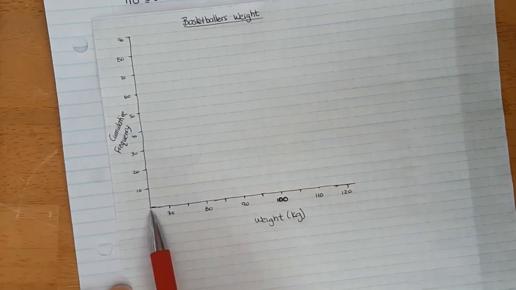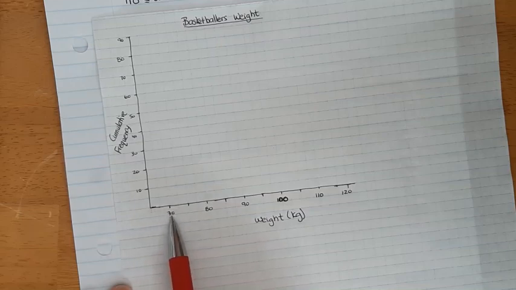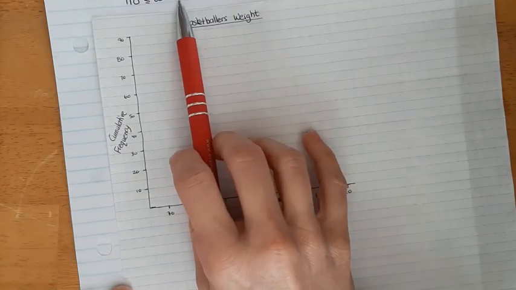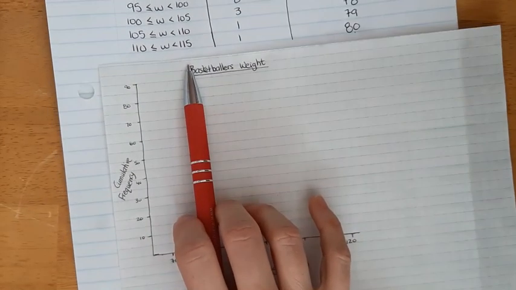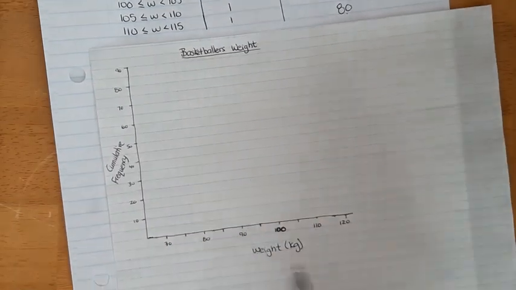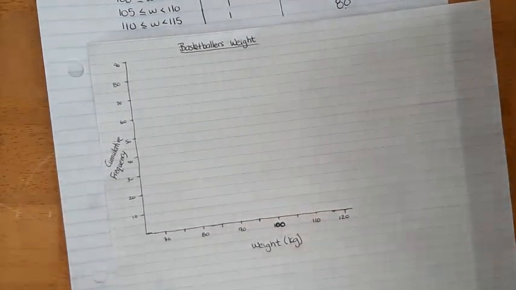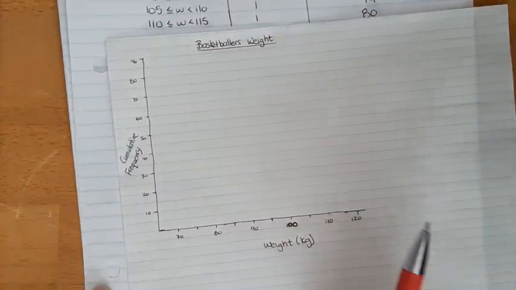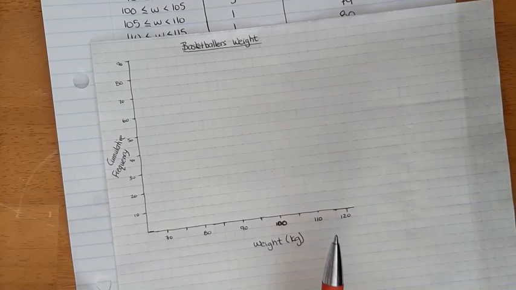So we've gone from 65, which I didn't mark in here, and then every second box we added 5. So 70, 75, 80, 85, 90, all the way up to 120. We don't need to go that far, we only need to go to 115, but I just added that in, again, to go beyond a little bit. We've got a title in here for our graph. We've got labels on both axes. And now we're ready to plot our points.